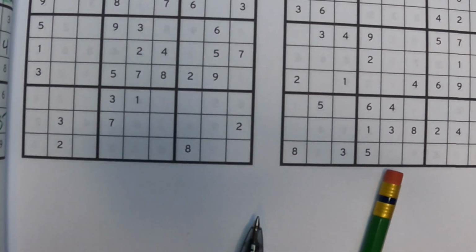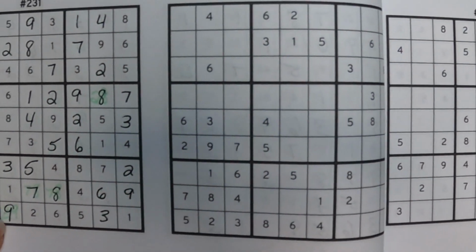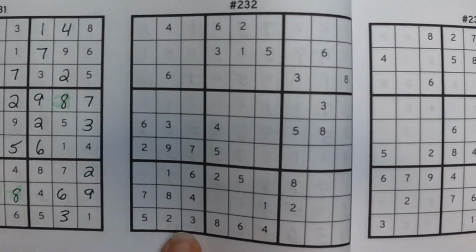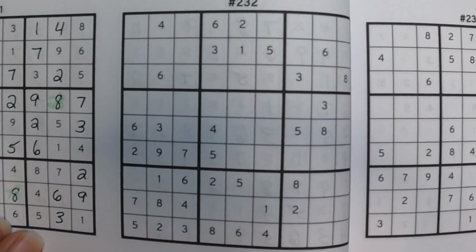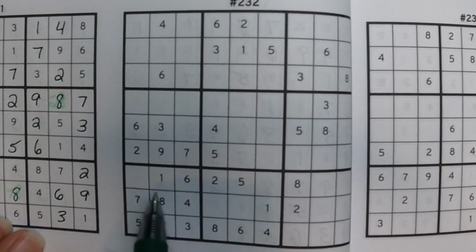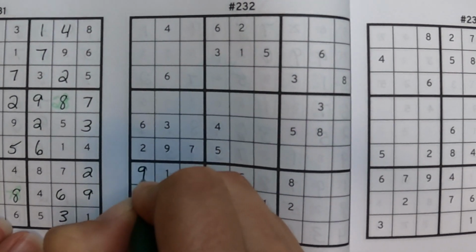Hello and welcome back. We're just continuing on in the book. Looks like today we're doing number 232. And we can just finish this box off here with a 9.